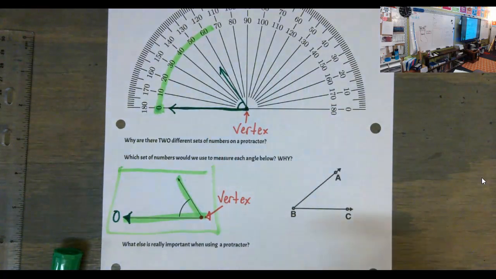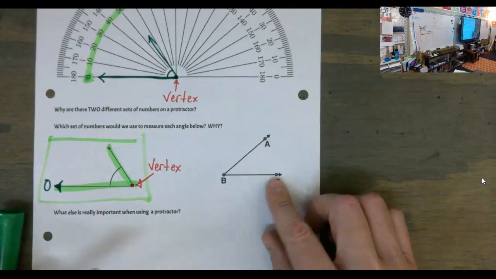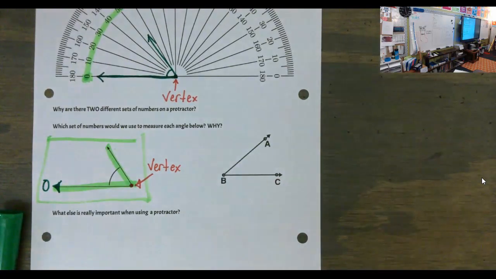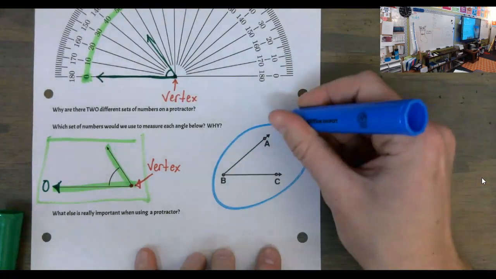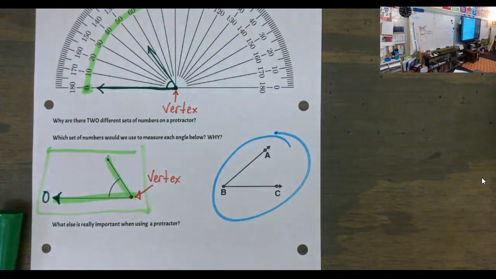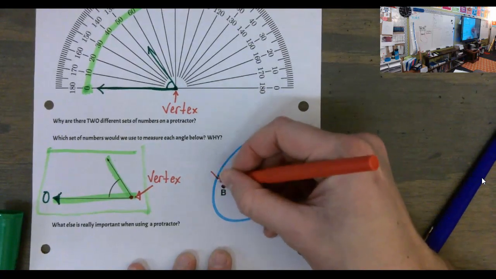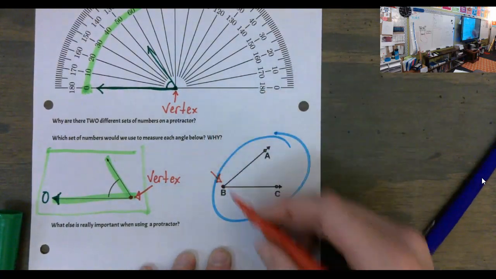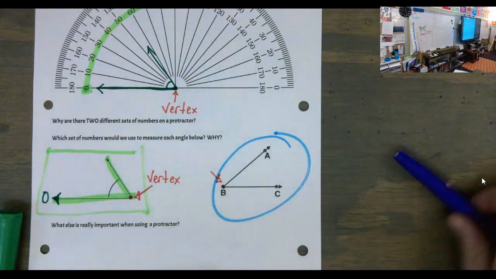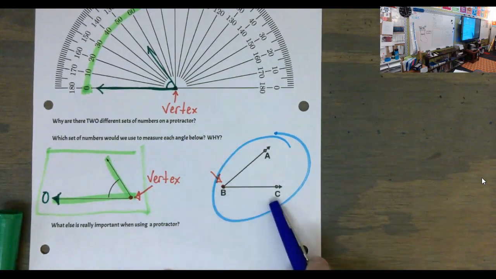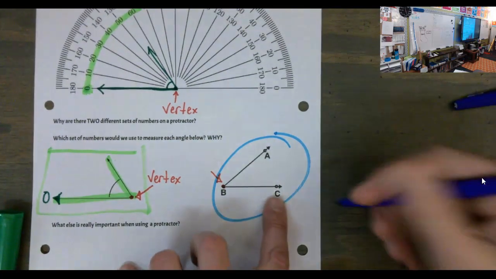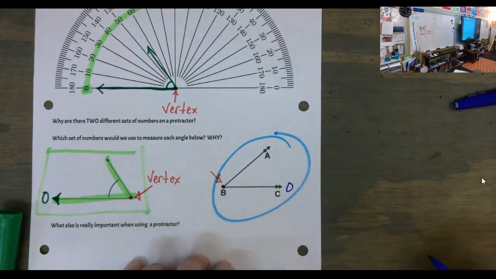So, Laurel, you want to keep talking about this, right but not right angle? On the right side of the page, you do the same thing except with the top set of numbers. Again, vertex needs to land on the vertex, that's always the rule. My ray BC needs to point at 0.